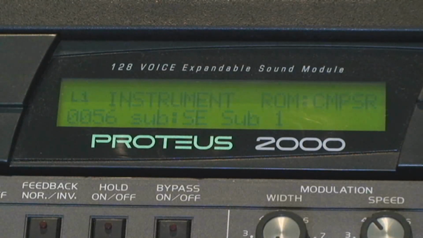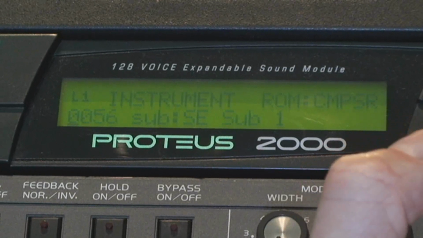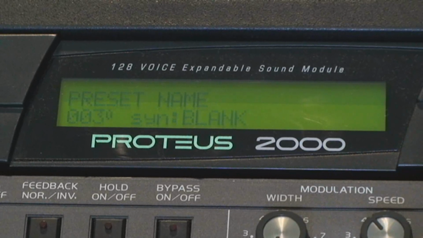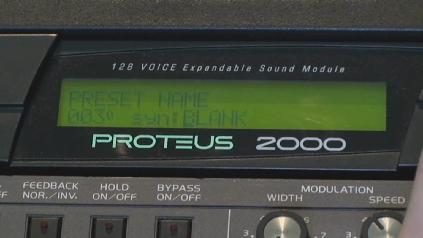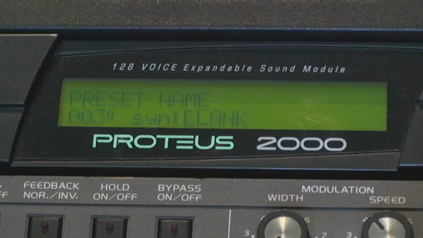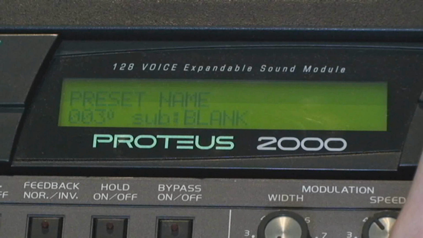So selected that, 56. Now we want to rename the preset, and I would say you want to give it the name, what it is, and the number. So we're going to stick with the Syn name for all of them, and this is a sub oscillator. Actually, that's not too smart. Let's call it sub here, because that's its type. And then let's give it its number here, which is 56.